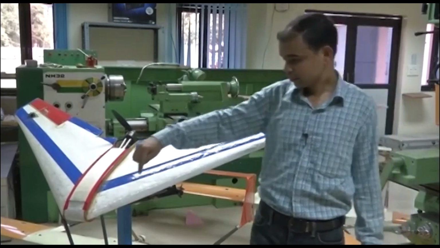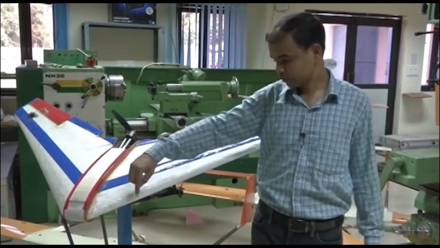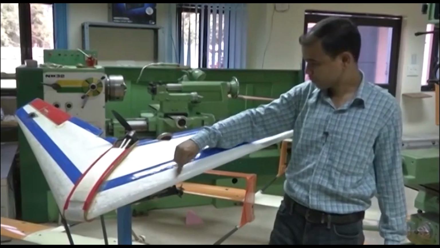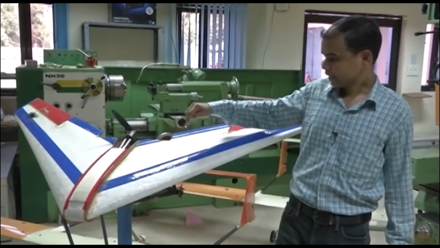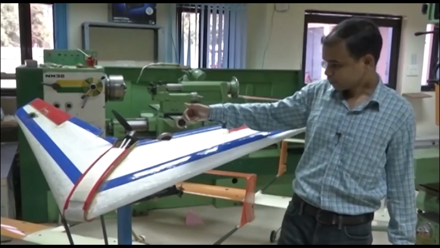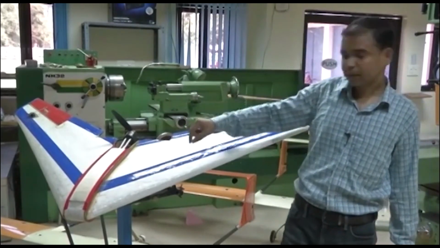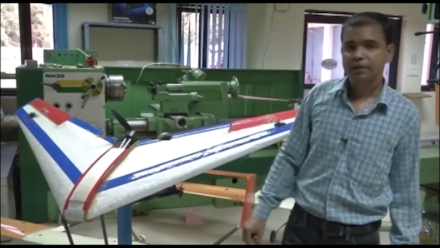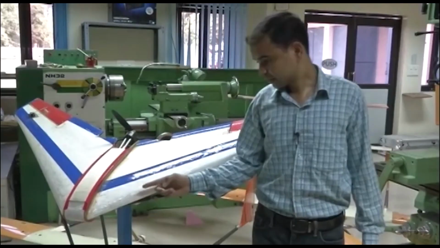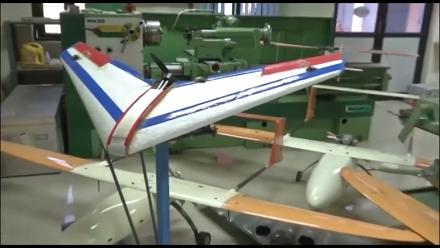Because of this, the flow which would be coming somewhere here will get separated somewhere here, and the flow which would be coming from here will get separated somewhere here, and as a result there is very complex interaction between the flows, and the leading edge vortices are formed, which is the disadvantage of the flying wing at lower speed. But as we increase the speed, the flow which had separated earlier gets reattached and the leading edge vortices disappear. That's why the flying wings are preferred for high speed applications only.